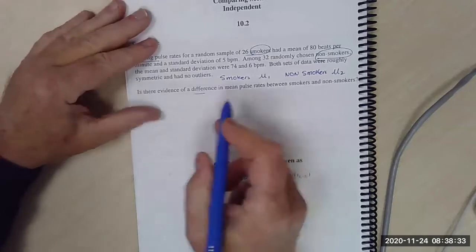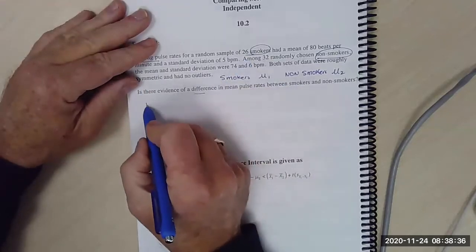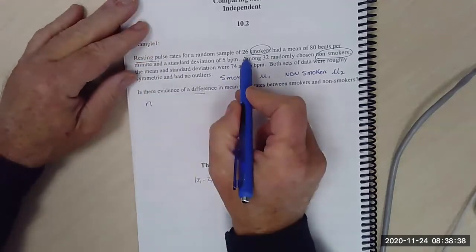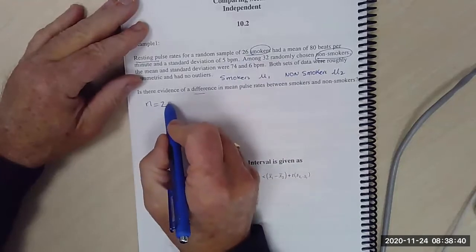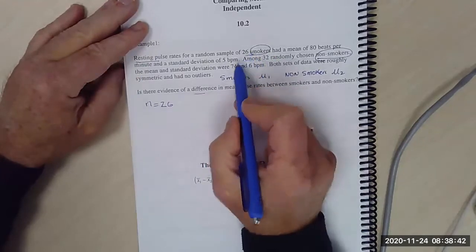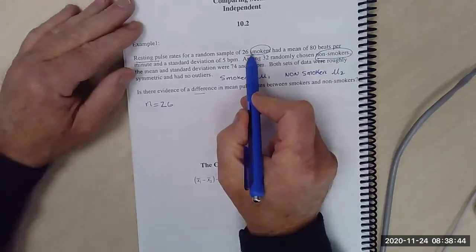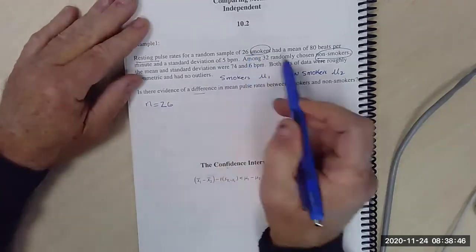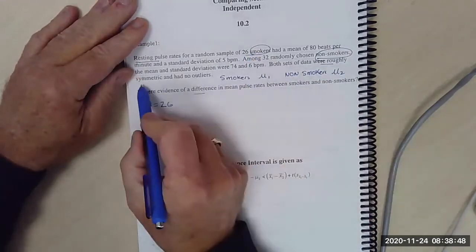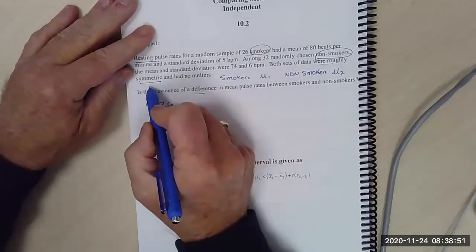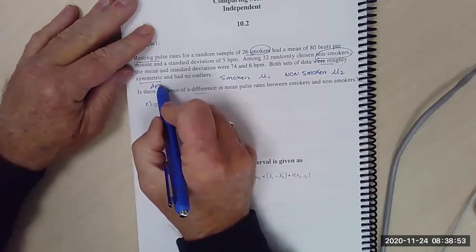Well, let's take a look at what we got. N is equal to 26. Got to be careful here because that's not bigger than 30. Here's the key right here: they're roughly symmetric, meaning approximately normal.